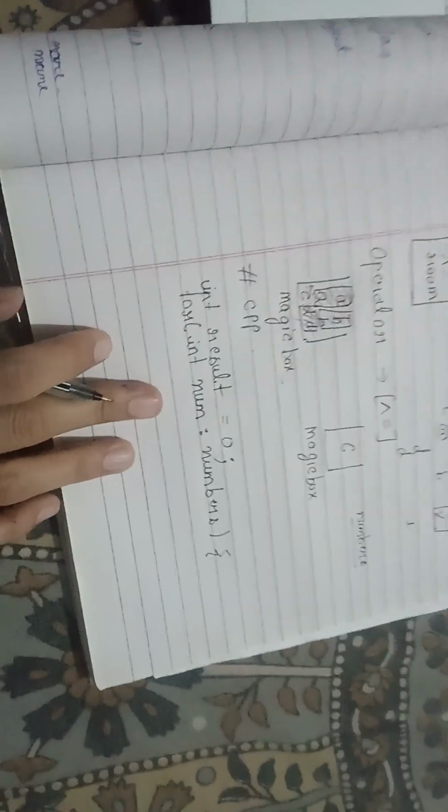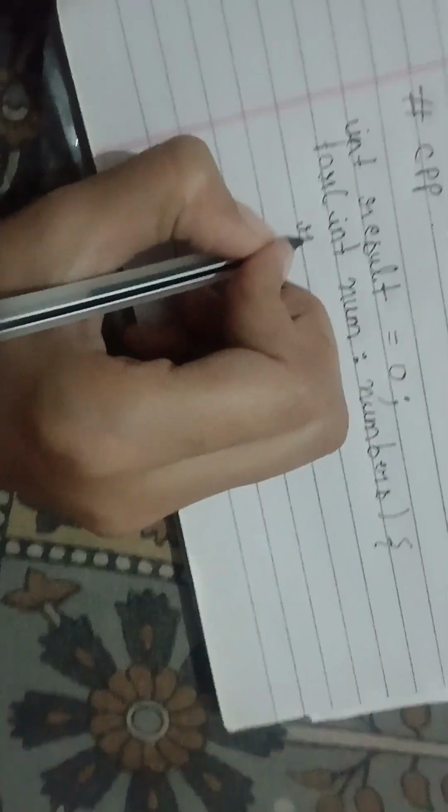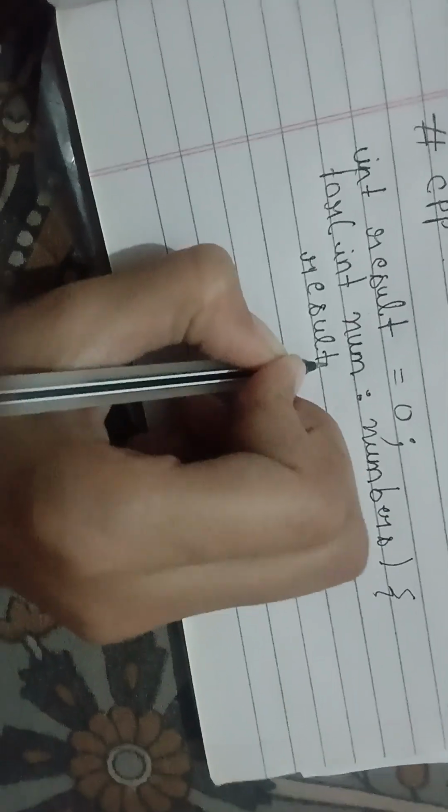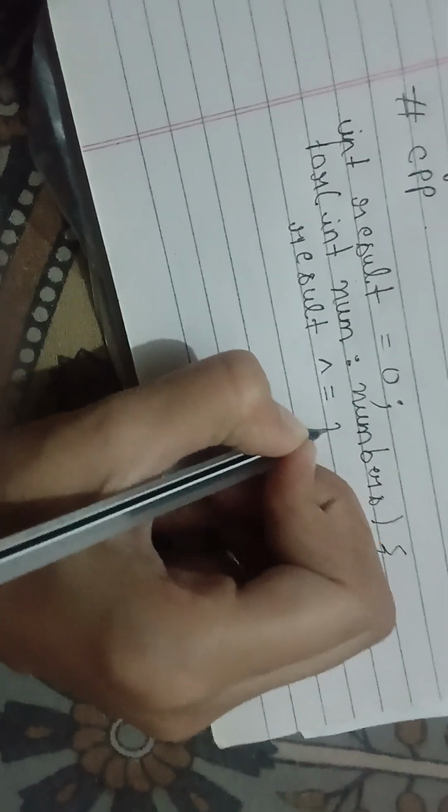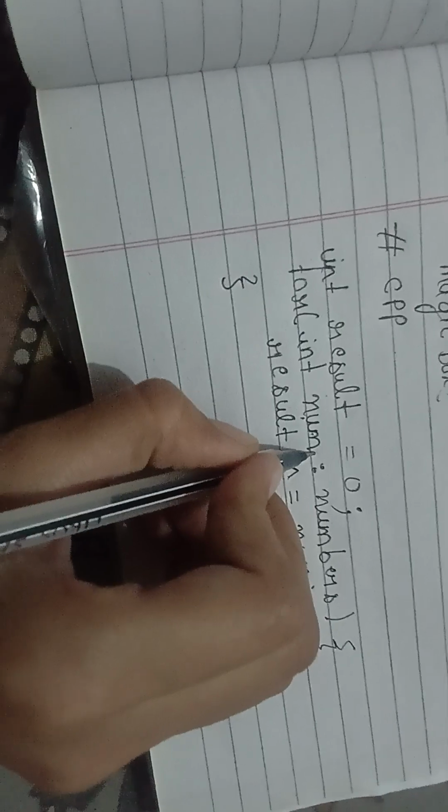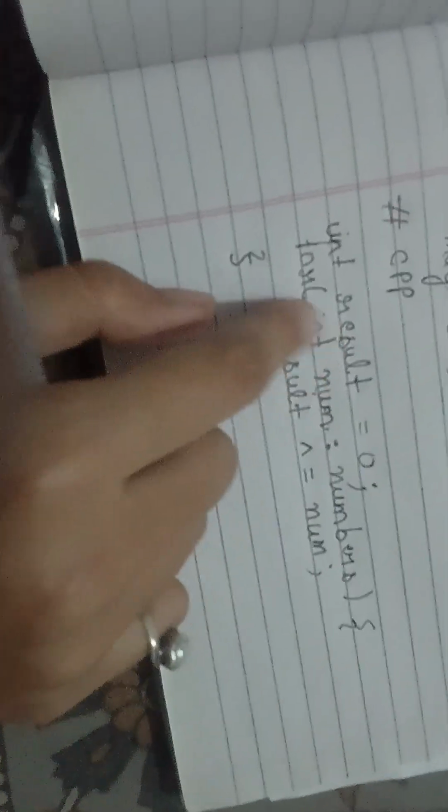And now we will write here that the result, which was a simple box and is now converted into a magic box, is XOR equal to num. Yes, so it will be result ^= num, and we will close it. Our loop has been completed. If we look at a child and it is different, it will still remain in the result. If it is the same, it will disappear from the result box.